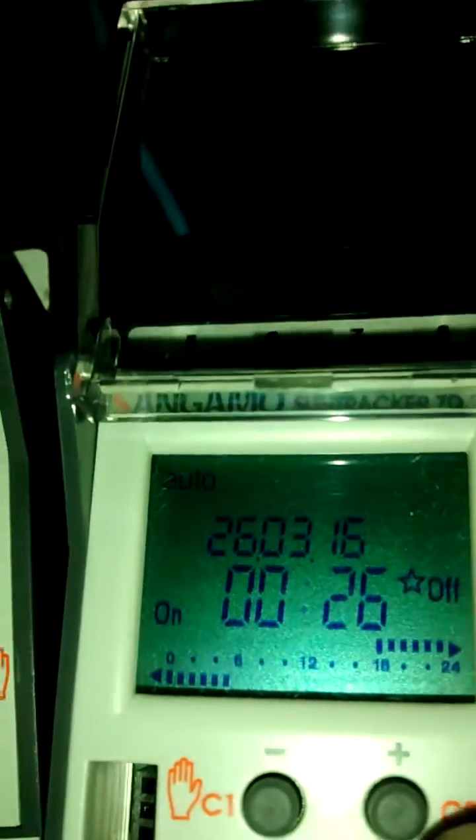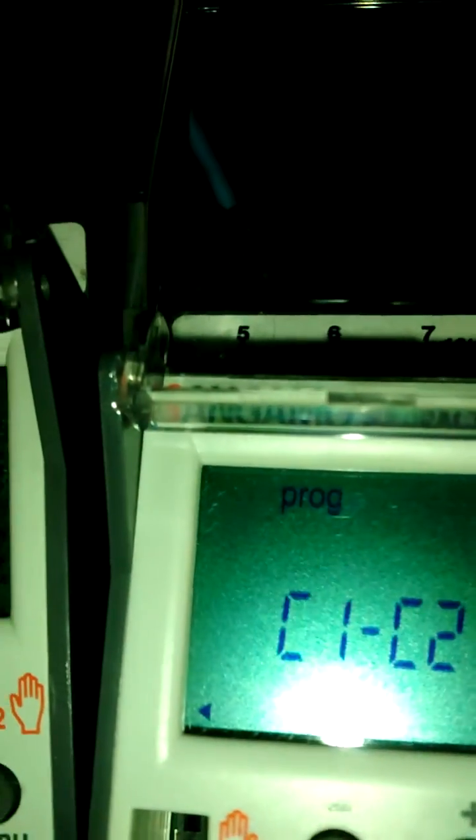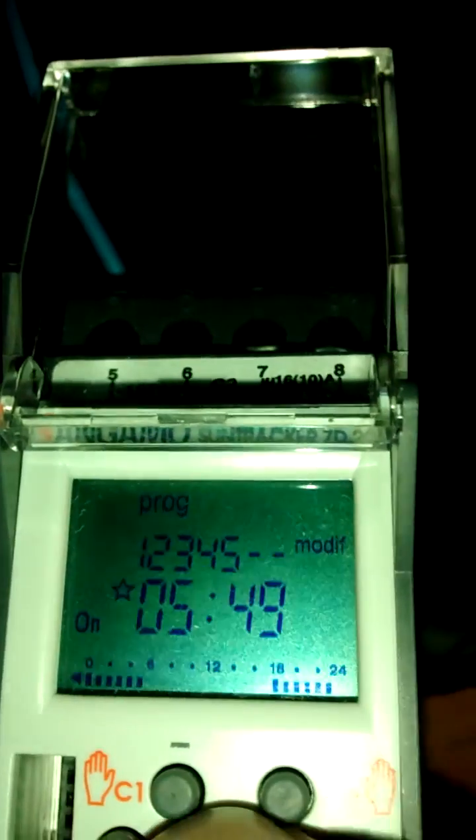Right, one more thing to show. In program mode, go into modify, we press OK here, and we're in the off period.